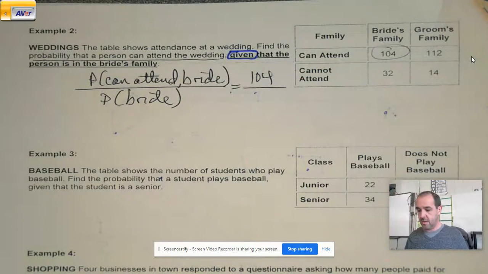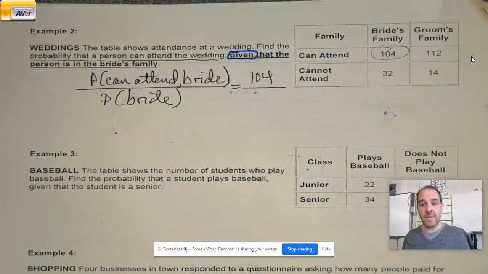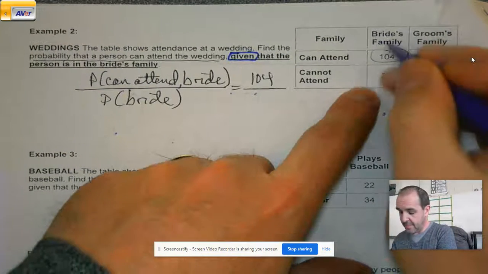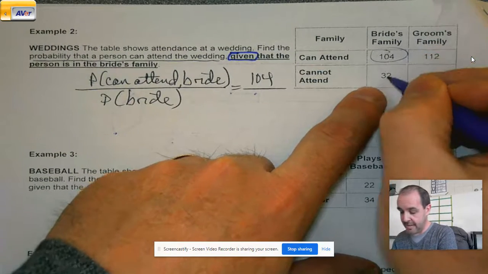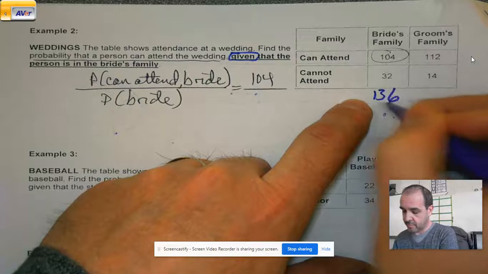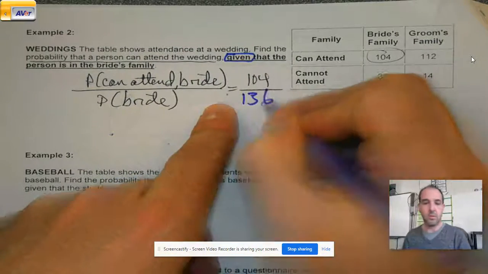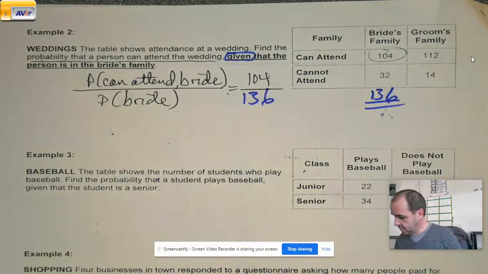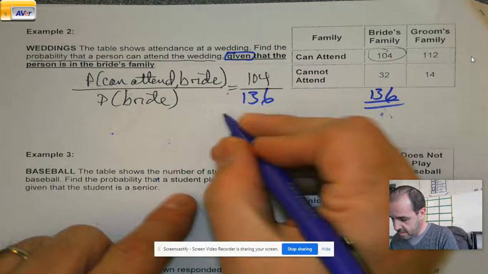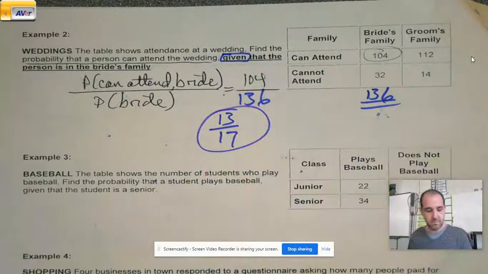104 over the probability of being on the bride's side. Well, here's the bride's family, but I don't have a total. I know how many can attend and how many can't. I need the total. 104 divided by 136, math enter, enter, 13 out of 17.